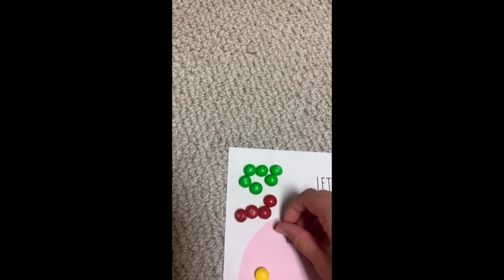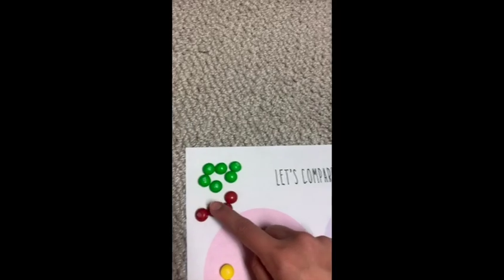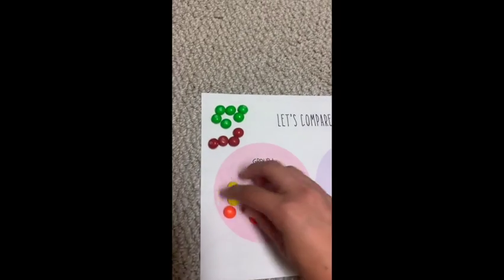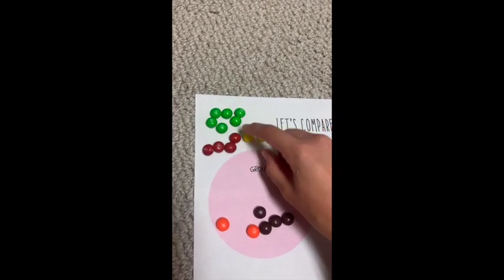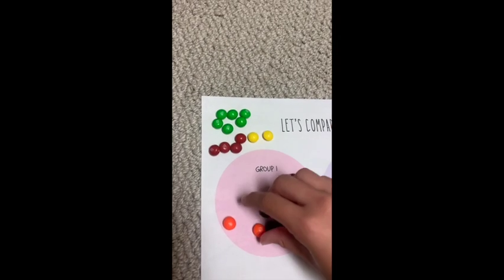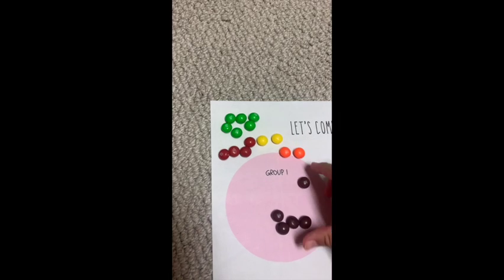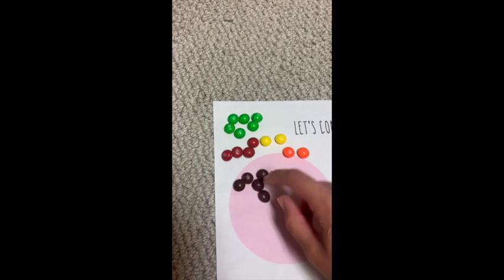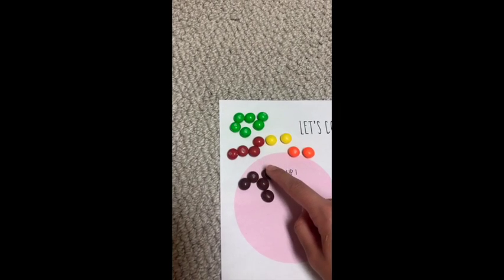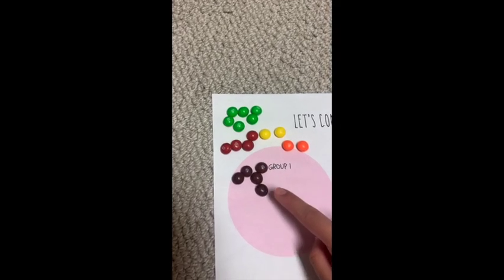So we could do 1, 2, 3, 4, 5, 6. 6 green Skittles, so starting from 6, we can add the 4 red. 7, 8, 9, 10, so now we're at 10. And then the 2 yellow, 11, 12. 2 oranges, 13, 14. And lastly, our purples, 15, 16, 17, 18, 19.